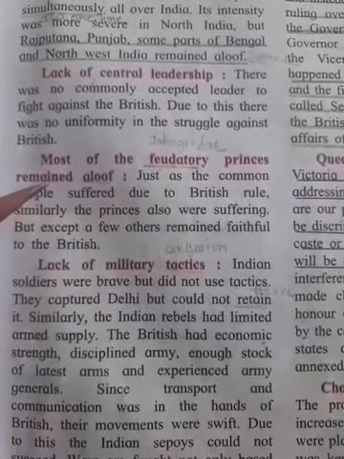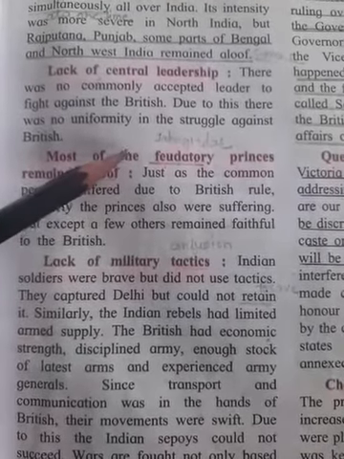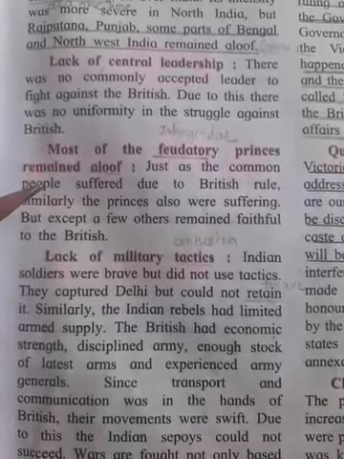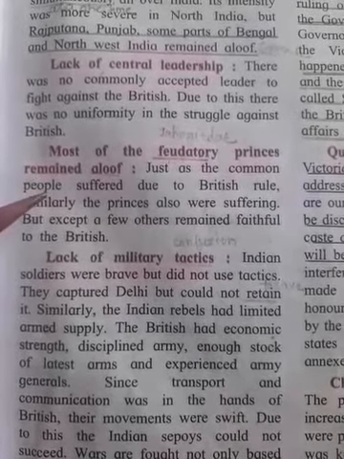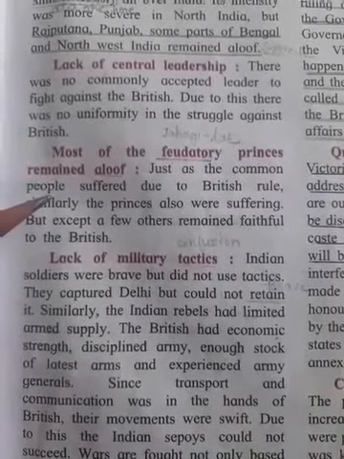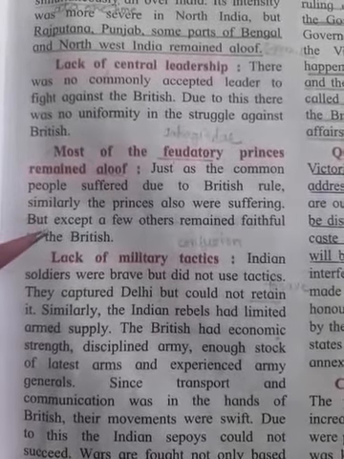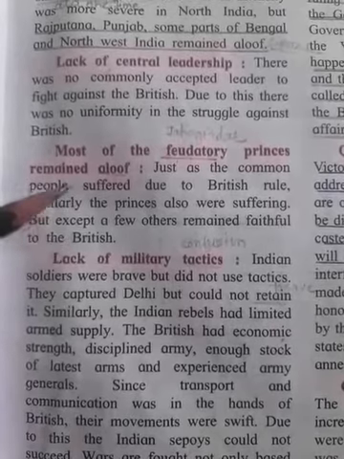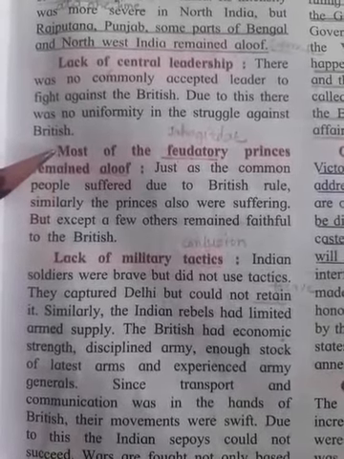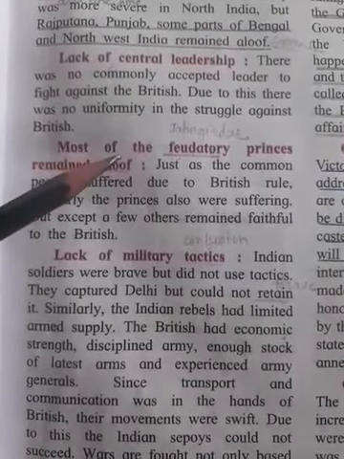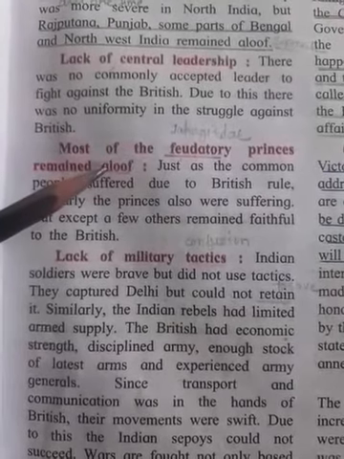Some of the local rulers, Jahagirdars or Zamindars, remained separate or neutral from this war or remained faithful to the British. It was the third cause of failure, that the feudatory princes remained aloof.